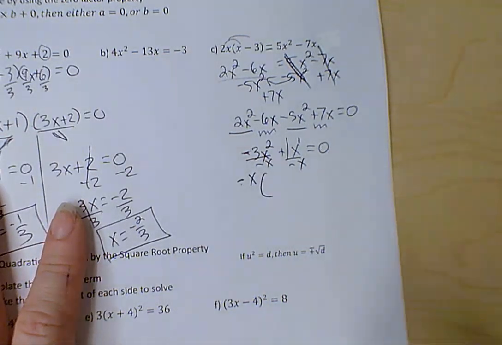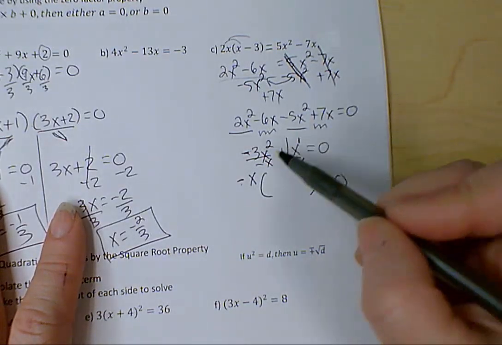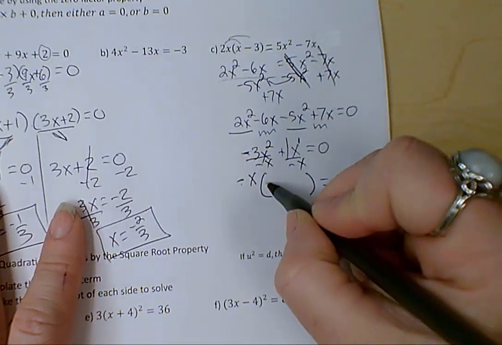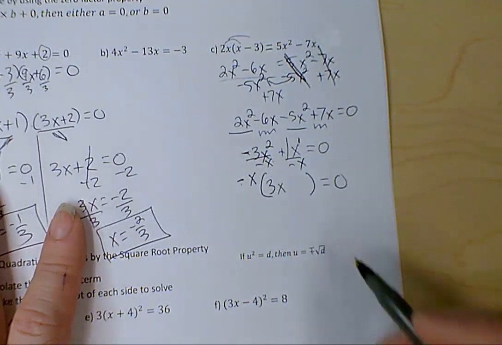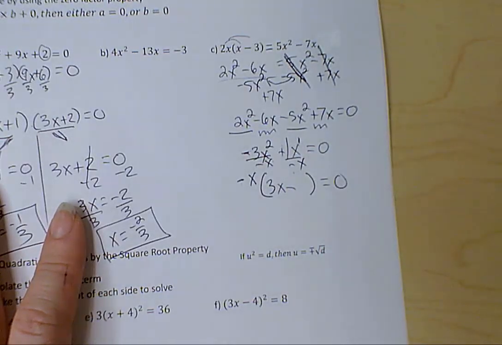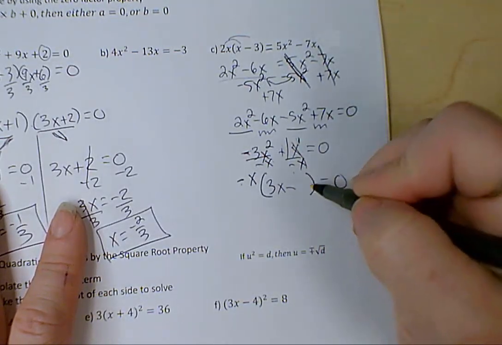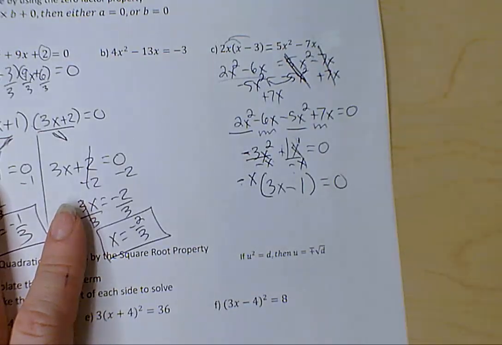Divide it out of our equation to see what belongs in the parentheses. When we divide, negative over negative cancels. Drop down that 3, and x squared over x is x. Different signs here makes that negative, and x over x cancels out to a 1. So this is how it factors.